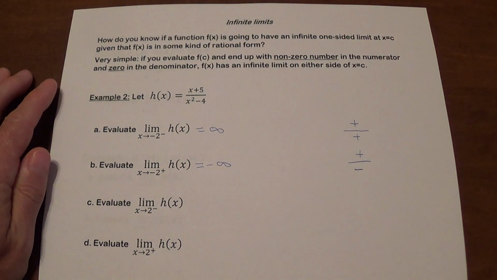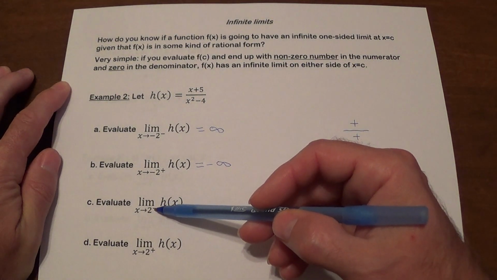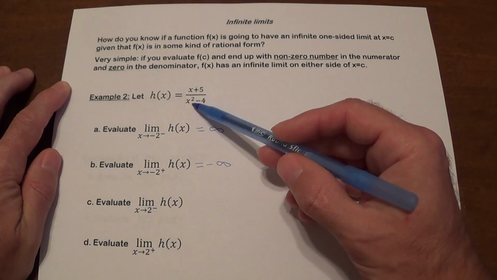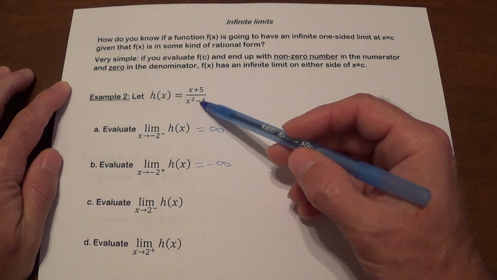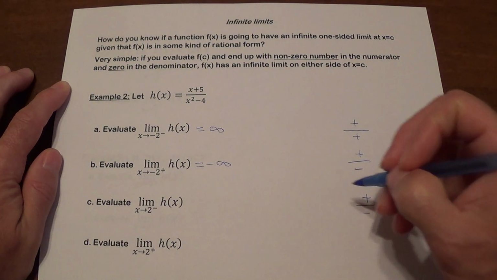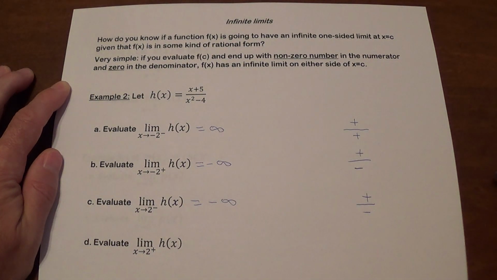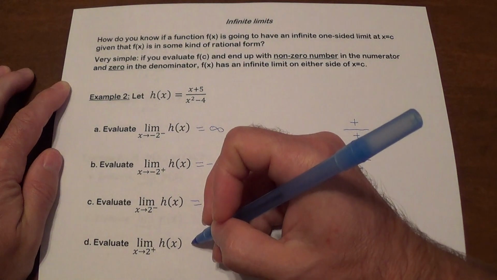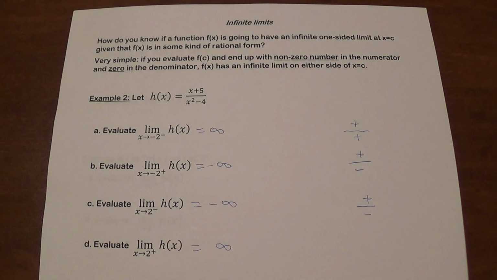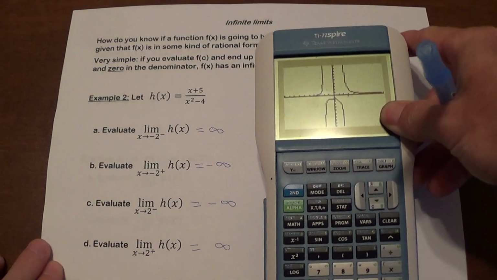If you continue with the same logic, let's see what's going to happen here. 2 from the left, like 1.9 squared is a little bit less than 4. So negative on the bottom, and the top is still positive, so that's going to give you negative infinity as well. And then when you apply the same logic here, you're going to end up getting positive infinity. Okay? And I'm just going to show you really quickly what the graph of this function looks like, so you can kind of see what it is.